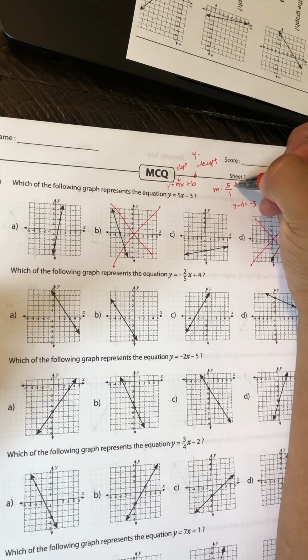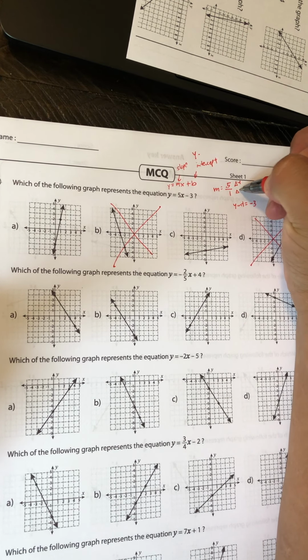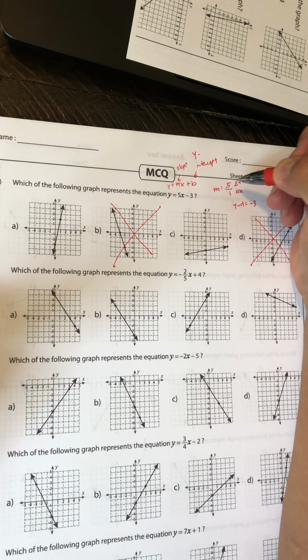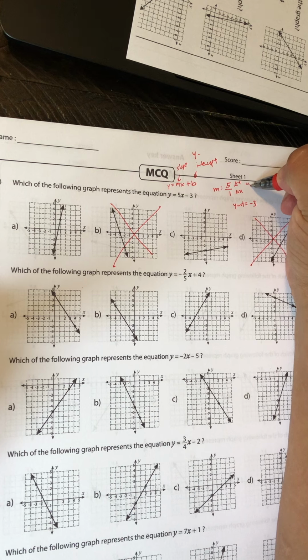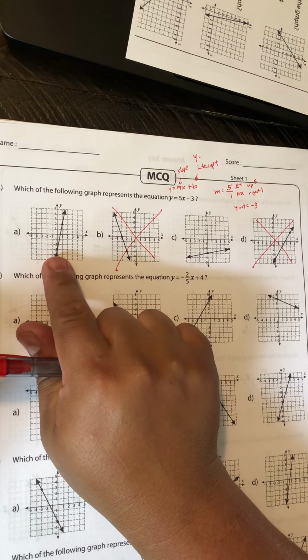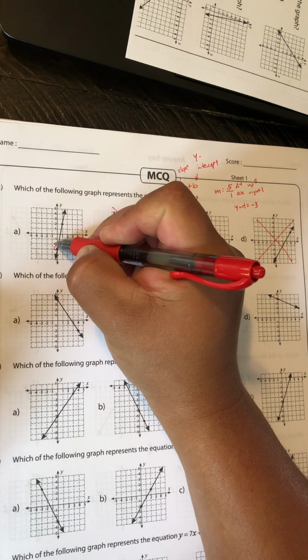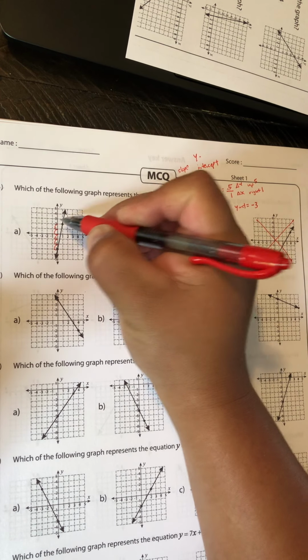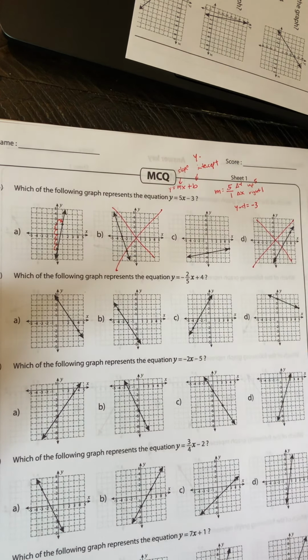And this is a change in y over a change in x. So that means you go up 5 for every one that we go right? So because this is positive, this tells us up 5, and this one being positive also tells me right 1. So this is gonna be my answer. Look, 1, 2, 3, 4, 5, and then right 1.